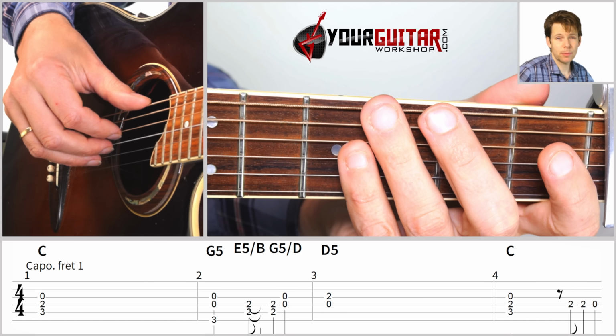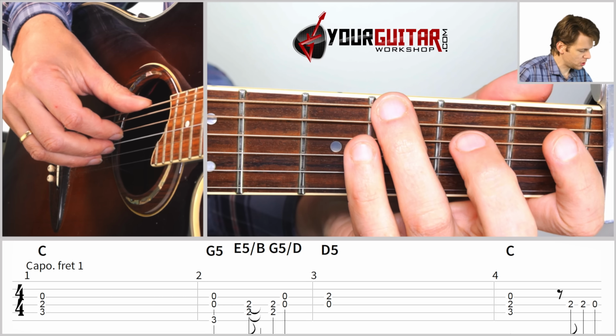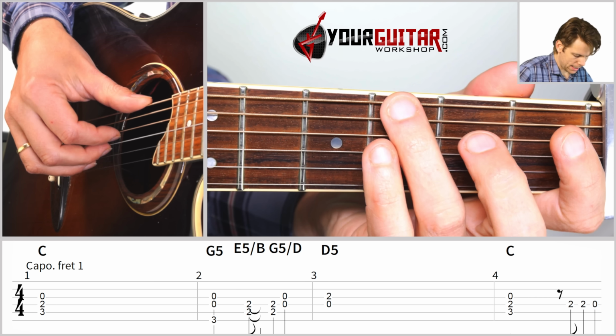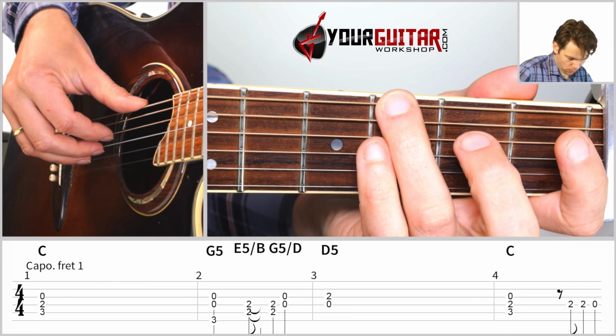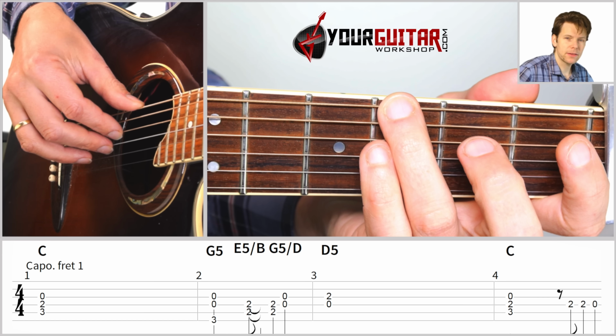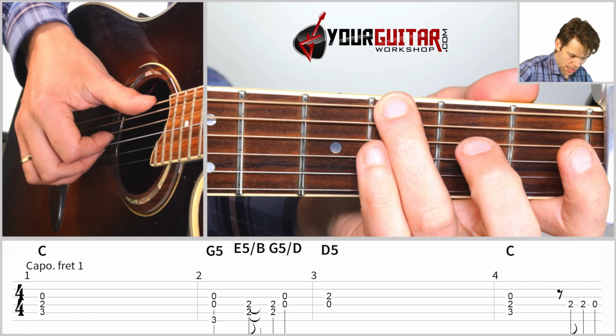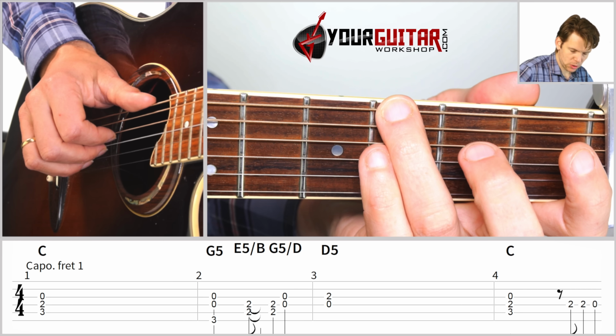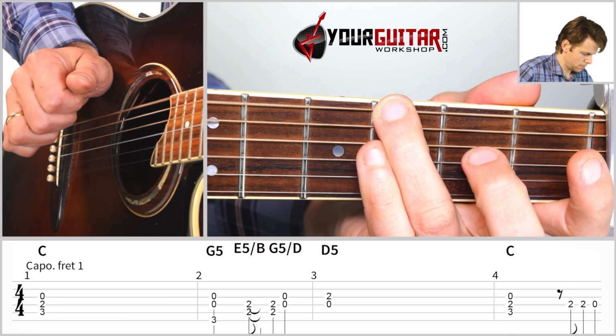Then we go to the next bar, and there we start off with a G chord, a G5, and you play the E string with your thumb, D string with your index finger, and the G string with your middle finger. And you play those strings and simultaneously make that thump.